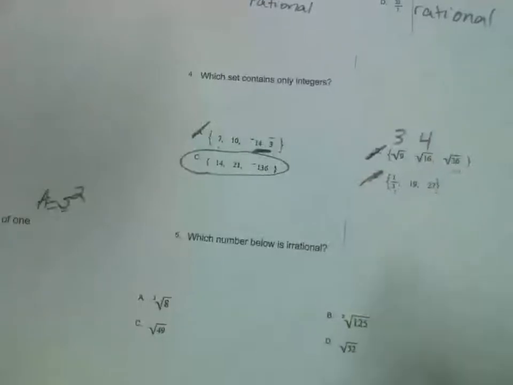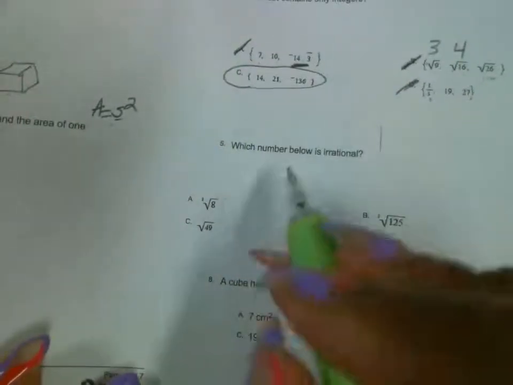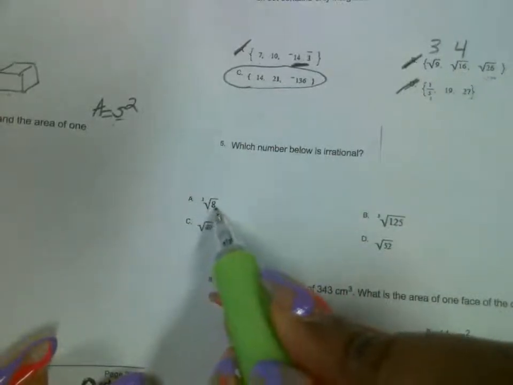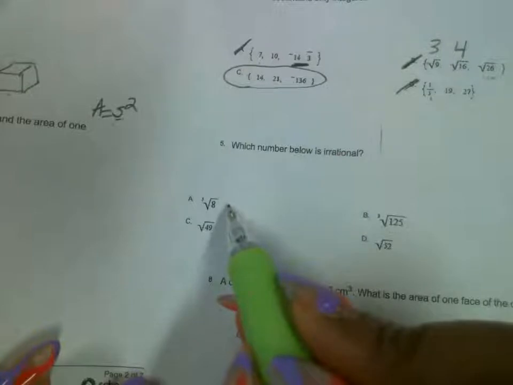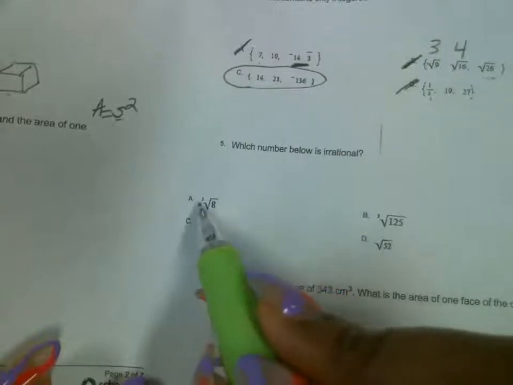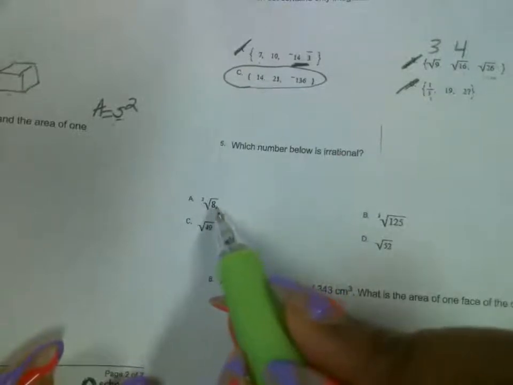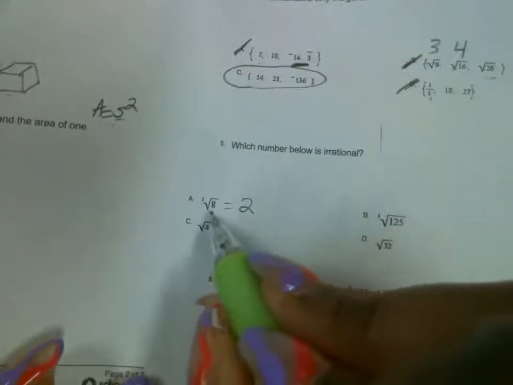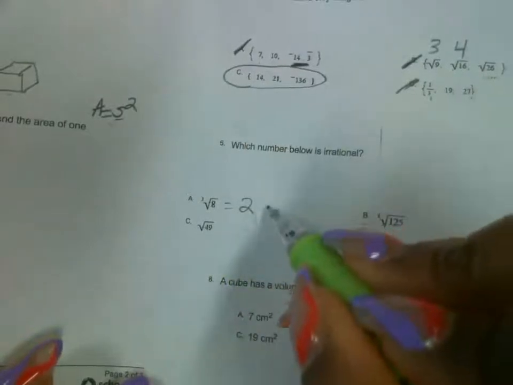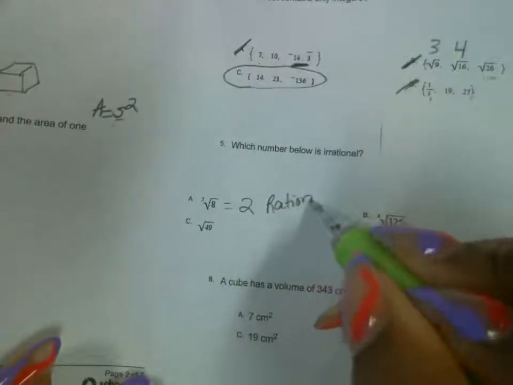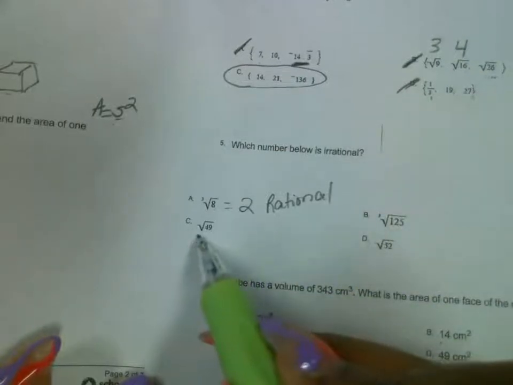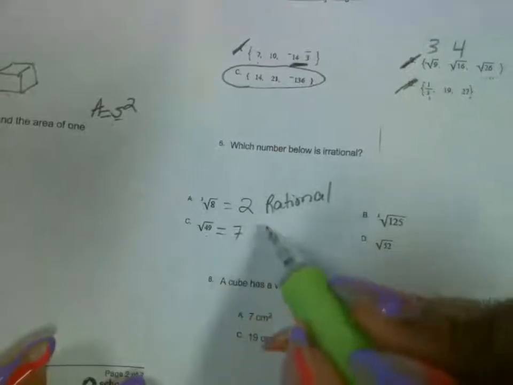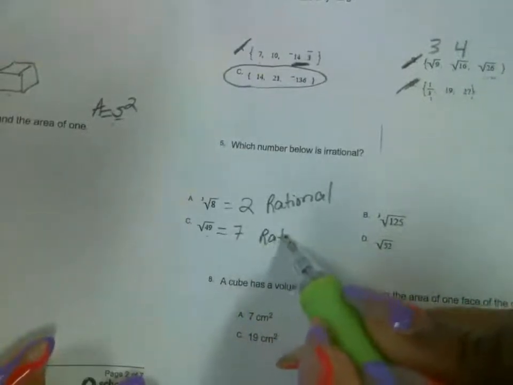All right. Let's look at number 5. Which number below is an irrational number? This is cube root of 8. What number can be multiplied times itself 3 times, because cube root, to give me 8? And that answer is 2, y'all. 2 is a whole number. This is a perfect cube root. So this is going to be rational because it's perfect. It works out to be an integer. The square root of 49 is 7. That's a whole number. So it's also rational.